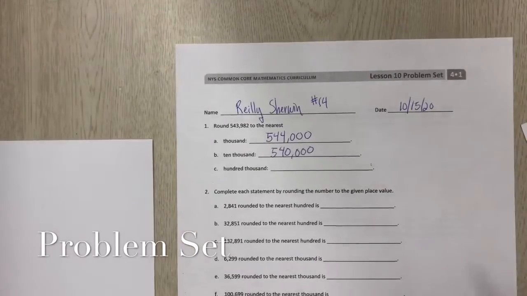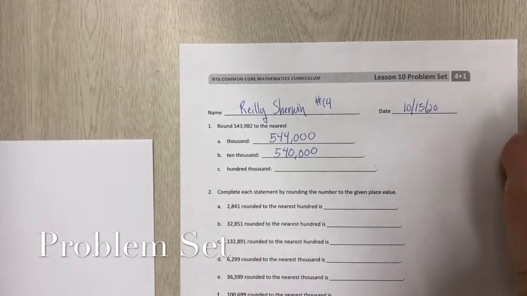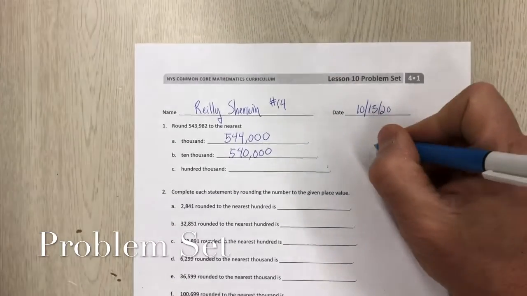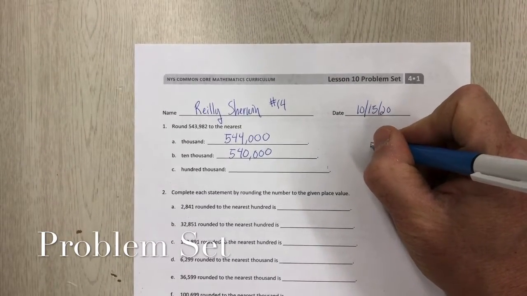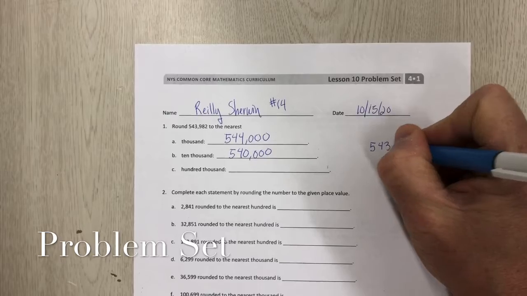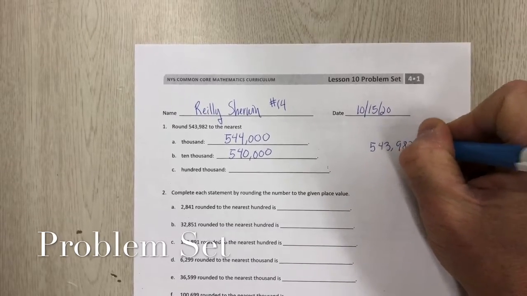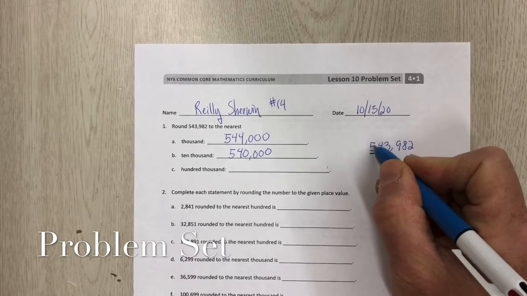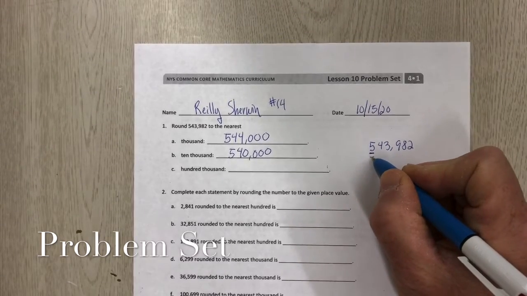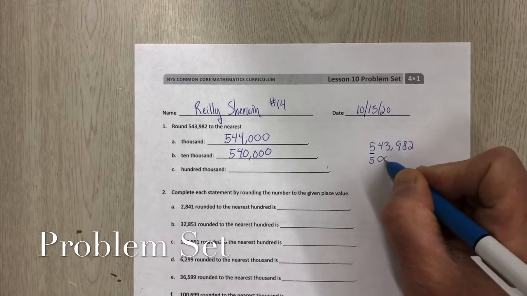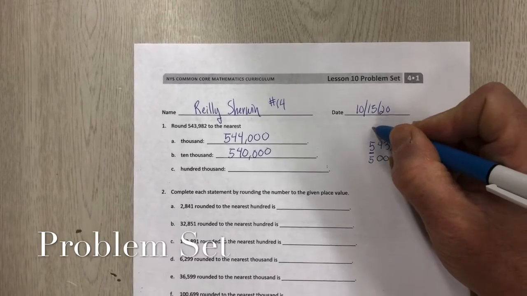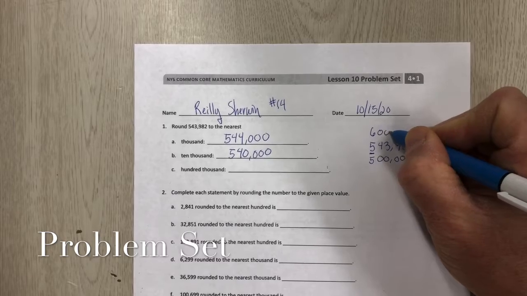And then finally, this last one, it's the same exact number. I'm just gonna do it on the side here for time's sake, all right? I've got 543,982. This time I'm rounding to the nearest 100,000, okay? So I know that my low 100,000 would be the same. That stays the same, 500,000, okay? And 100,000 up from that is just one more, 600,000.